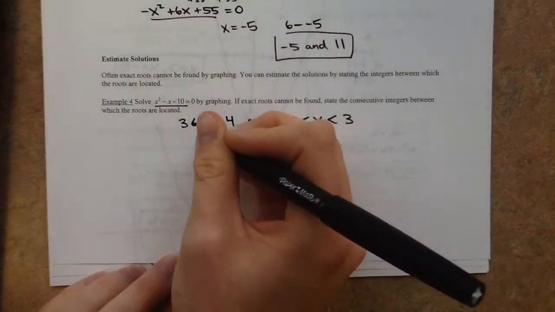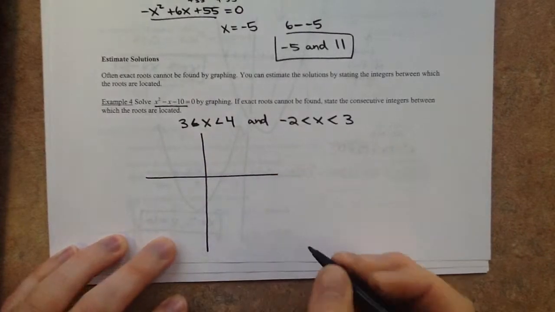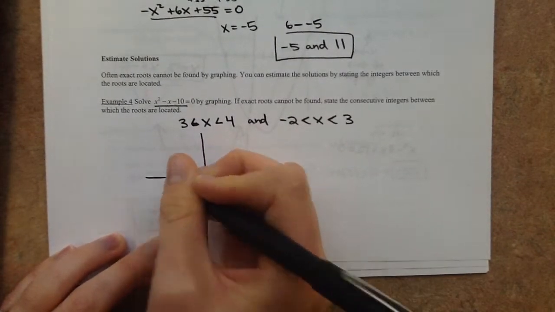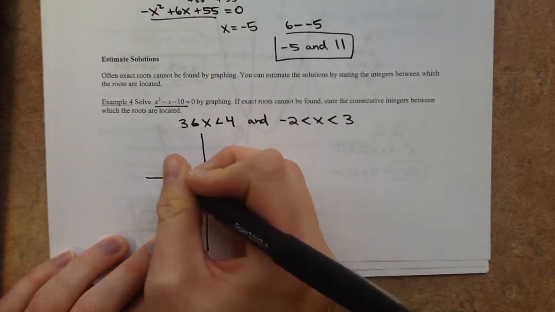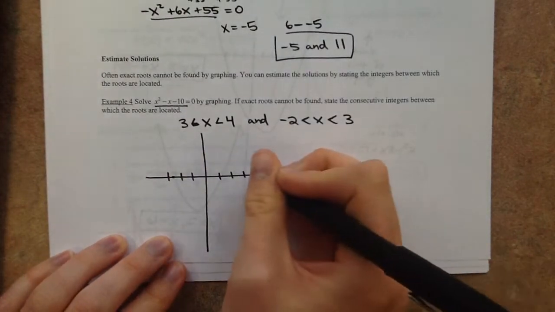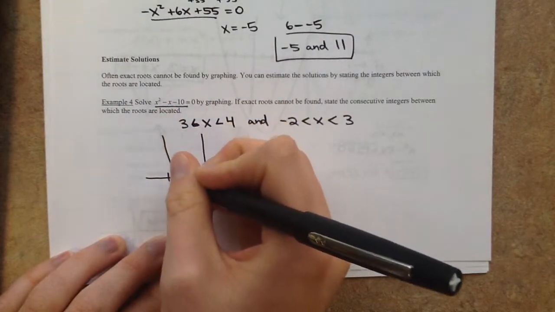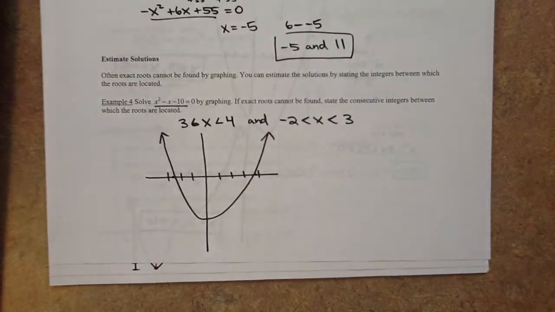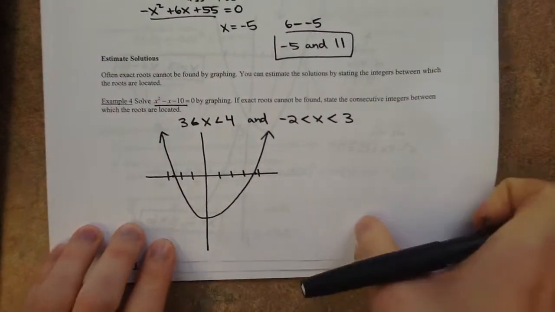So again, a quick sketch of our graph just so you can see. Between 3 and 4 and between -2 and -3. So it went through somewhere right around there, somewhere right around here. It went through those points, but they weren't integers. That was not my best parabola.